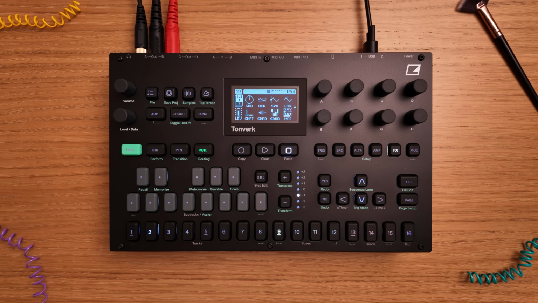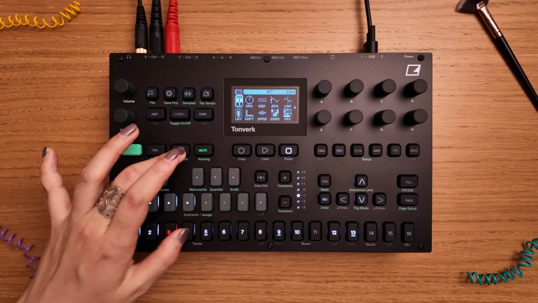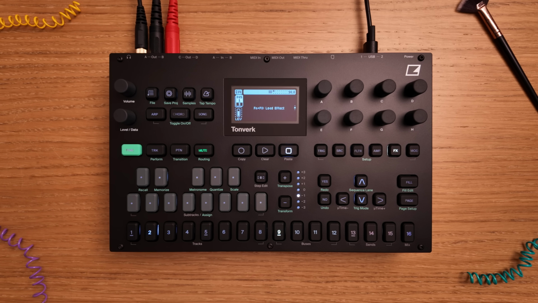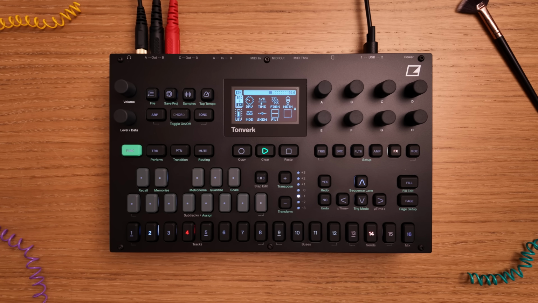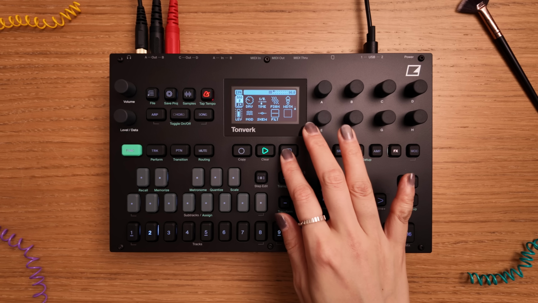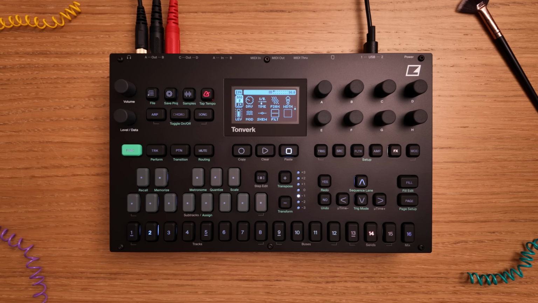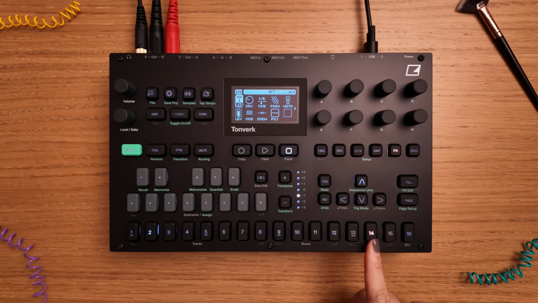Both Chrono Pitch and Frequency Warper go beyond simple pitch shifting, adding unique character and texture to your sounds. Lastly, let's look at Daisy Delay and Rumsklang Reverb. We will test them on this pattern. Daisy Delay and Rumsklang Reverb are only available on the Send FX tracks. So I've loaded Daisy Delay on track 14 and Rumsklang Reverb on track 15.